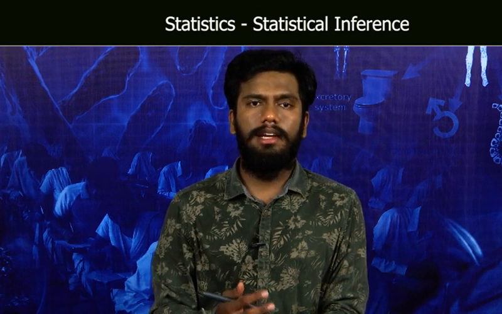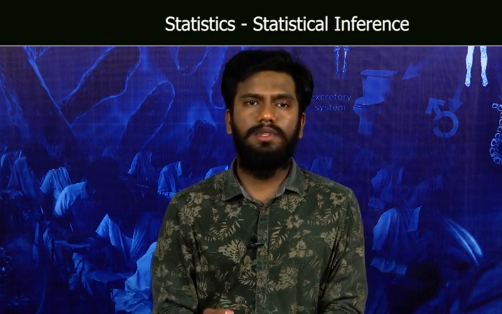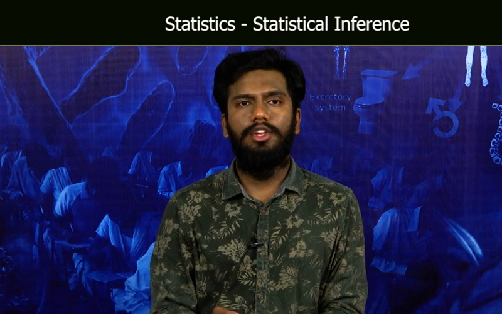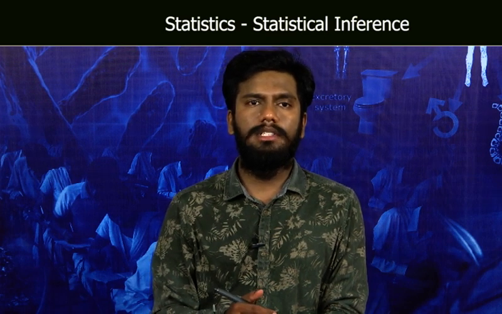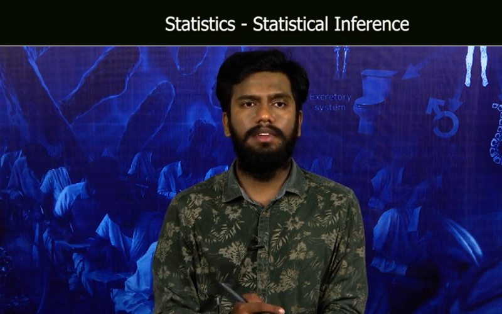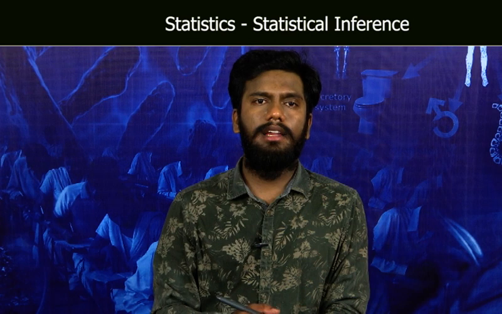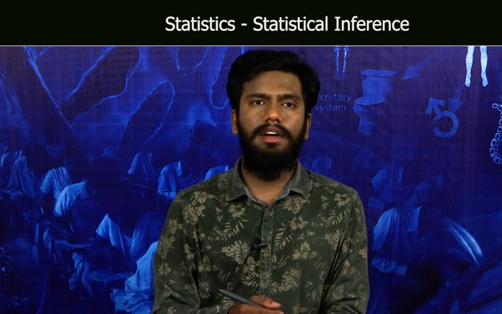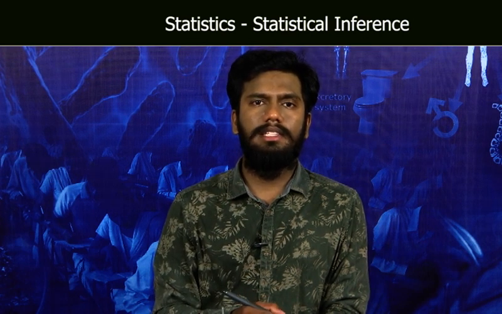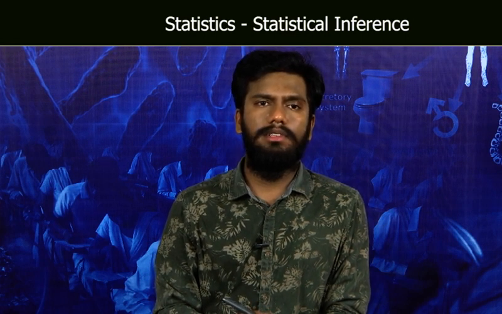Whenever the data is given and you fit a distribution, to check whether the fitted distribution is the best fit or not, we use the chi-square formula: observed frequency minus expected frequency whole square divided by expected frequency. Then the summation value, if it is greater than chi-square with n minus 1 degrees of freedom, we reject H0 and say that it is not a best fit. If it is less than chi-square with n minus 1 degrees of freedom, then we say that it is a best fit.